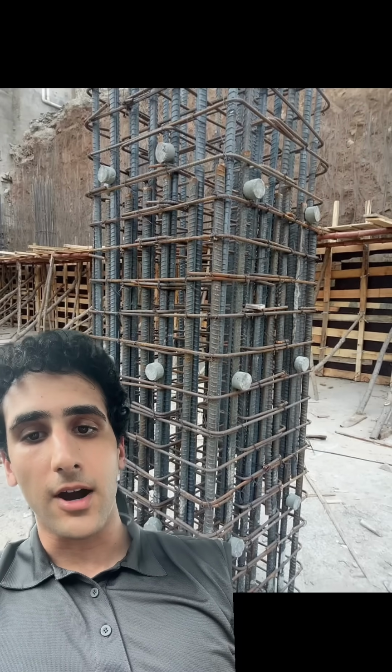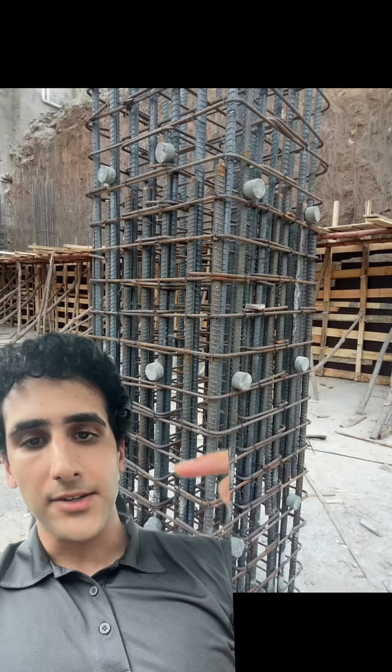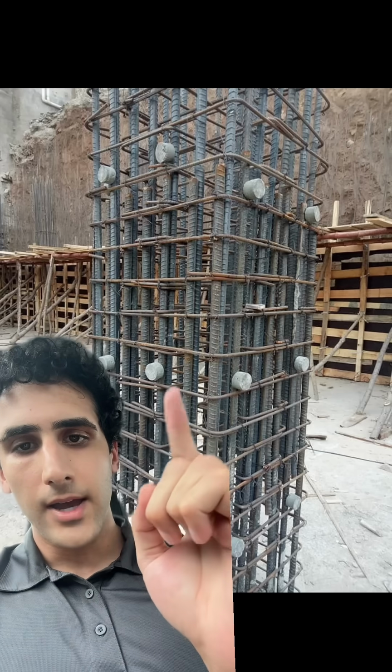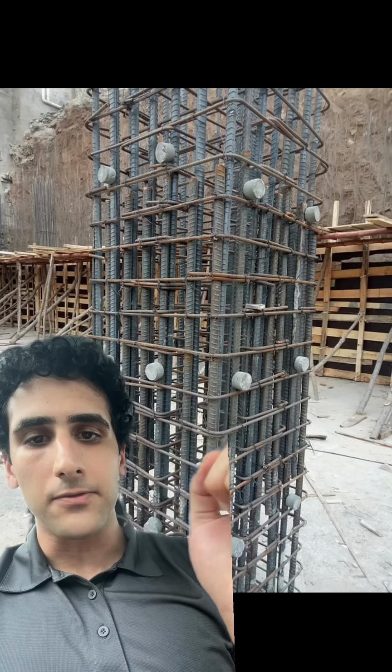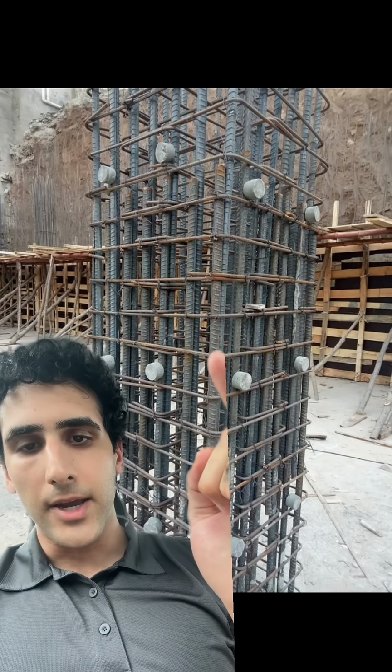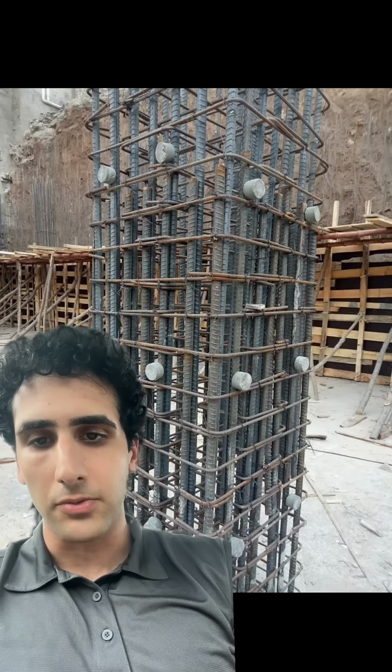So this is a concrete column before the concrete is actually poured, and you can see these longitudinal rebars running up and down. These add axial capacity to the concrete column, and then these transverse reinforcement, they're called ties. They help confine this longitudinal rebar and make sure that it doesn't buckle, and they almost act as a sort of bracing for the longitudinal rebar.